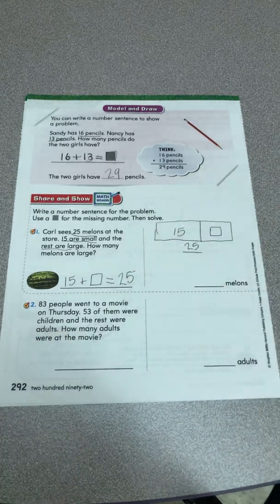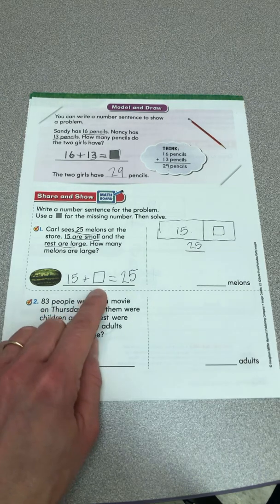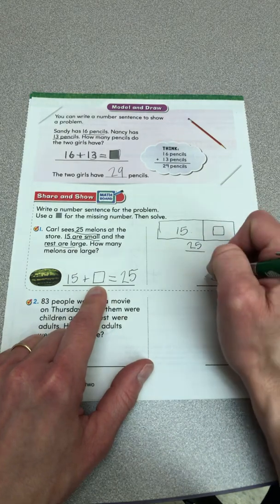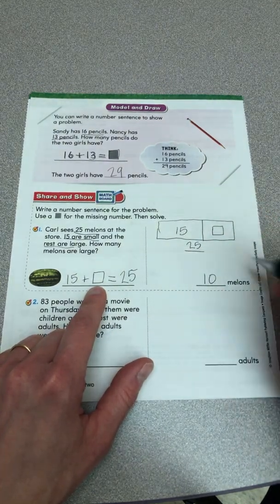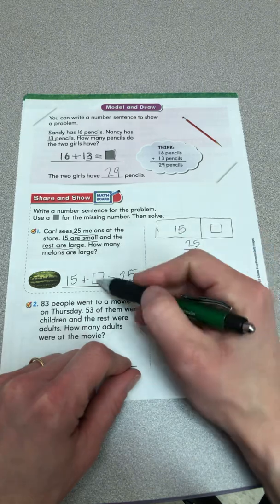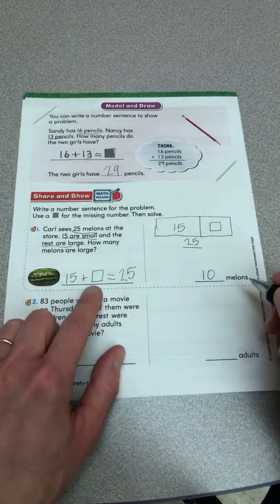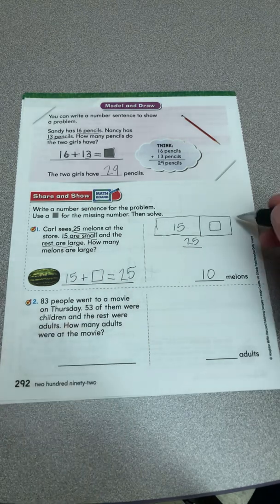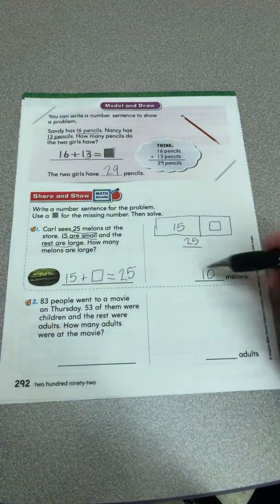And here I might say 15 plus 5 gives me 20, and 20 plus 5 gets me to 25. So I know my missing number is 5 plus 5, 10. So how many melons are large? 10. And if I plug that in, 15 plus 10 equals 25. So my bar model, my number sentence, and my answer.